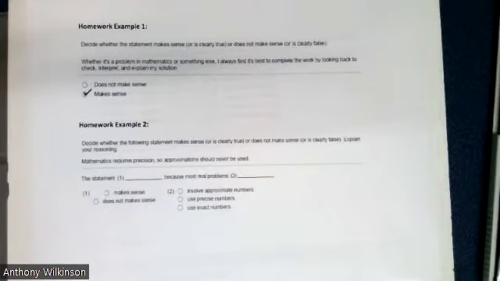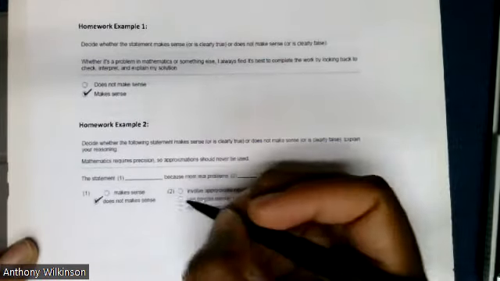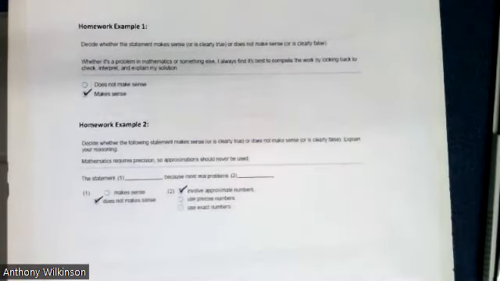Now, we did talk about hint number 6, dealing with approximations, that they can be useful. So this statement would not make sense, because most real problems do involve approximate numbers. Real life problems do require approximate numbers, not precise numbers.